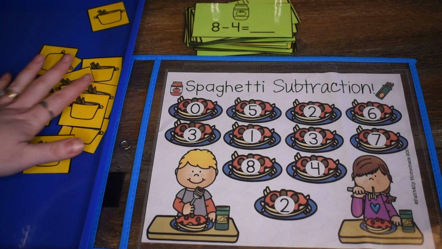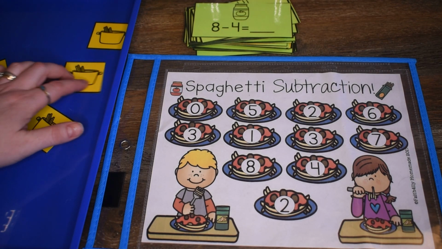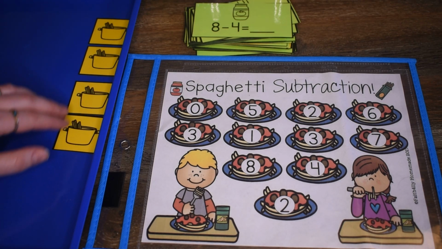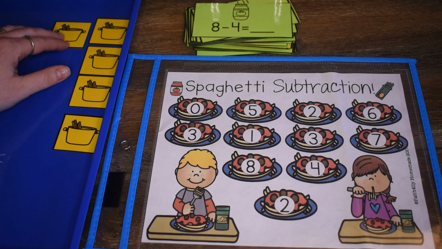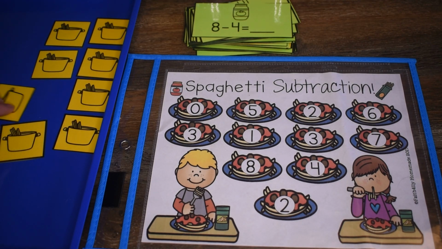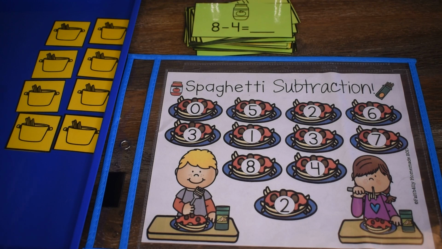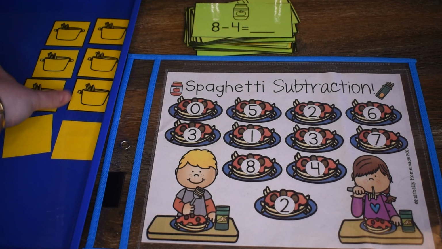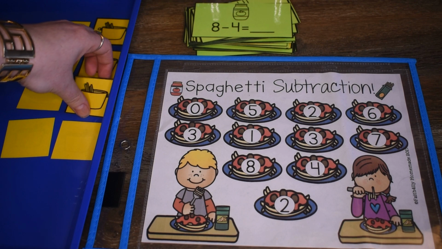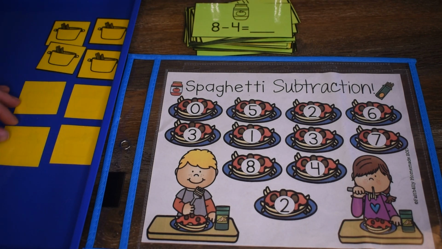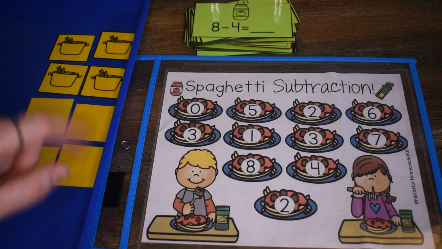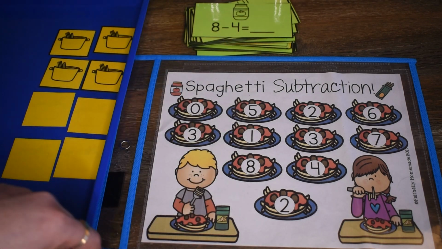And what they're going to do is they're going to place 8 pots. So they're gonna count 1, 2, 3, 4, 5, 6, 7, 8. 8 pots, okay, to start with. And then we are going to subtract 4. So they're going to flip over 4 like they subtracted 4. 1, 2, 3, 4. How many are left? Well, I have 4 pots still looking at me, so I have 4 left. So 8 minus 4 equals 4.